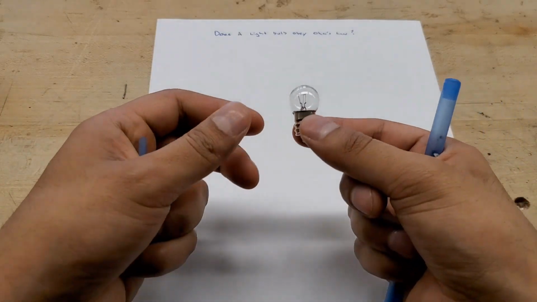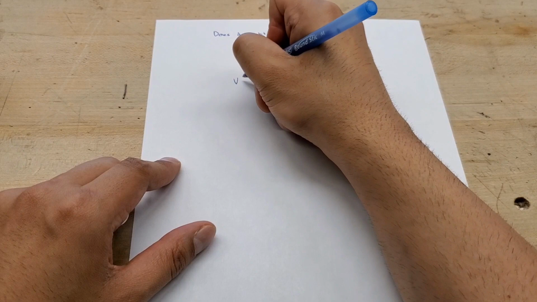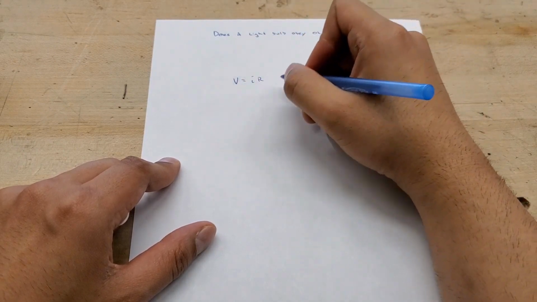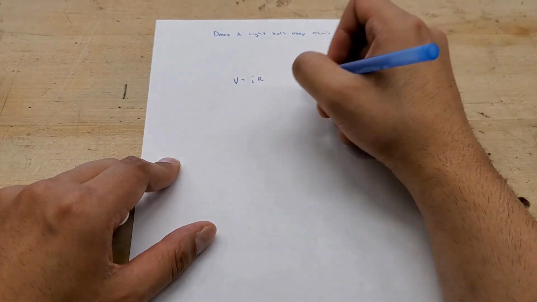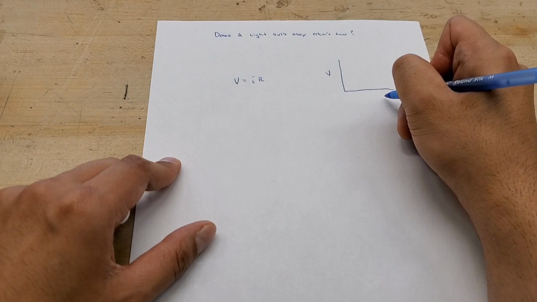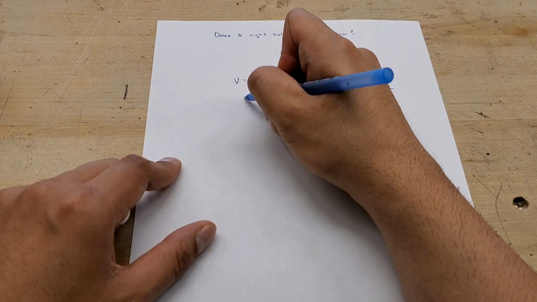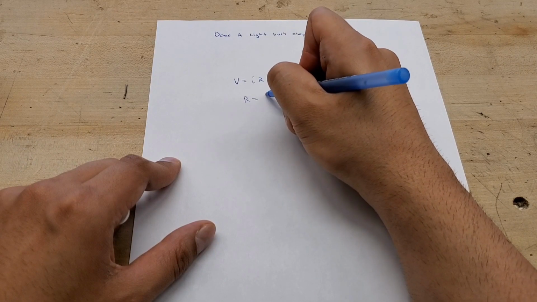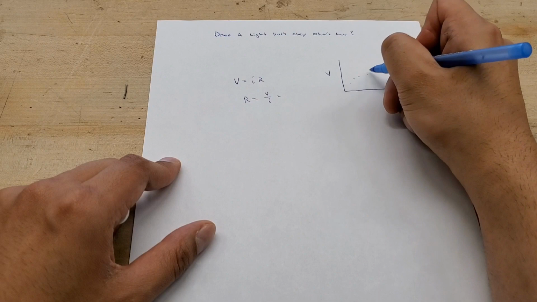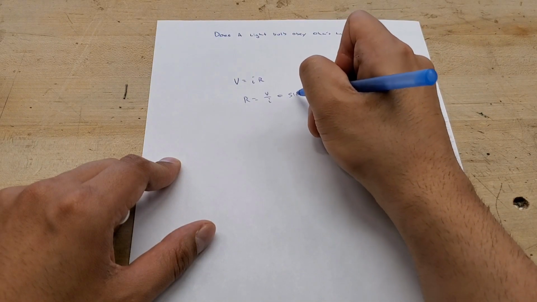How do we know whether something obeys Ohm's law or not? Well, Ohm's law is given by V equals I times R. So if we do a V versus I graph, a voltage versus the current that's going through, which would be, solving for R, V divided by I. And from this graph, whatever those points would be, you'd want it to be a straight line, the slope.